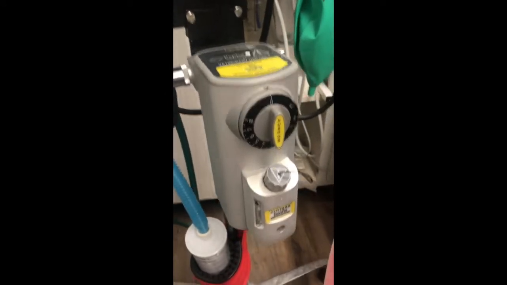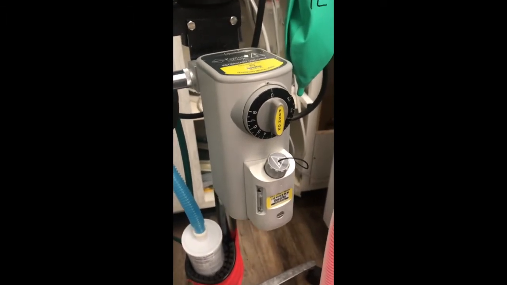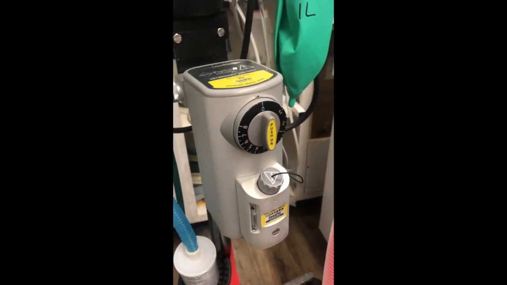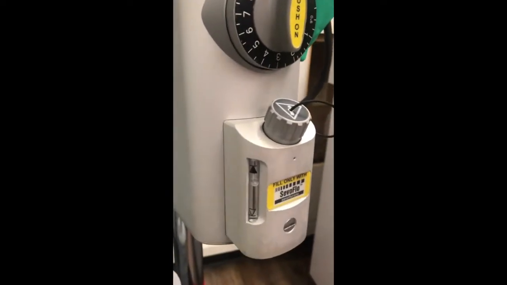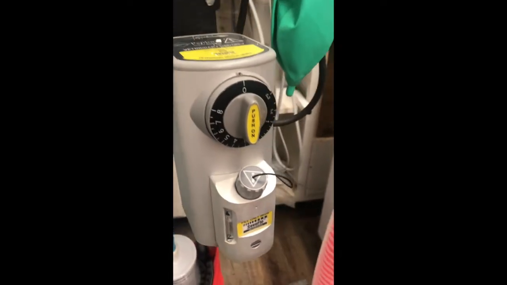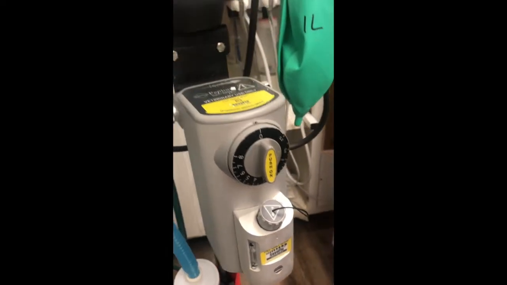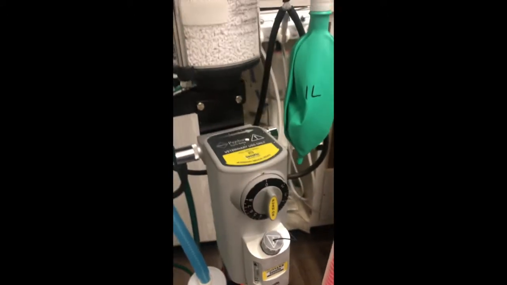We use Sevo here in our clinic. We do a lot of exotic surgery, and it tends to be a little easier on the respiratory systems. So you can check the meter, and you can see the little ball in there showing that it's full. Sevo goes from 0 to 8. We run most of our patients somewhere between 2 and 5 on Sevo to maintain.